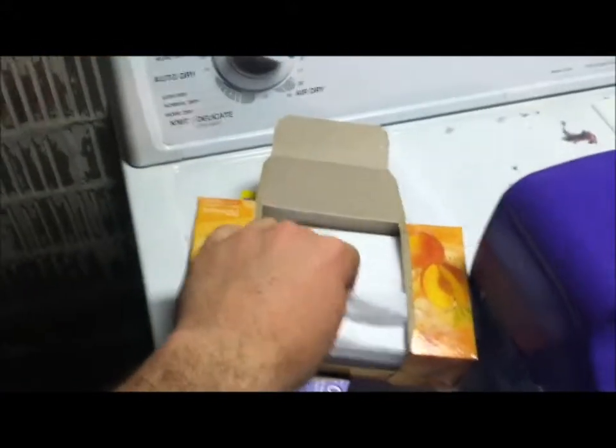Okay, so now we've gotten all of our clothes from the washer into the dryer. So our next step is to take a dryer sheet. We're going to grab a dryer sheet and place it into our dryer, just like so. So now we're ready to go. So we're going to close our dryer.